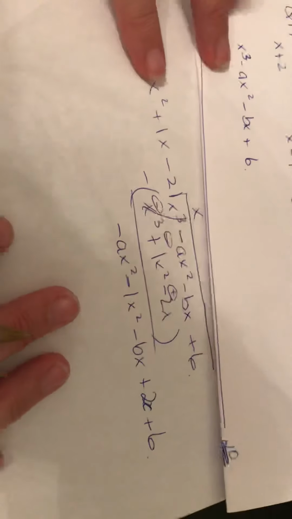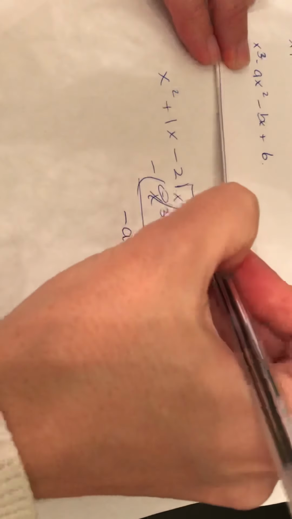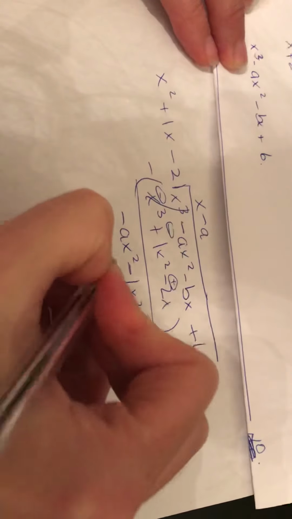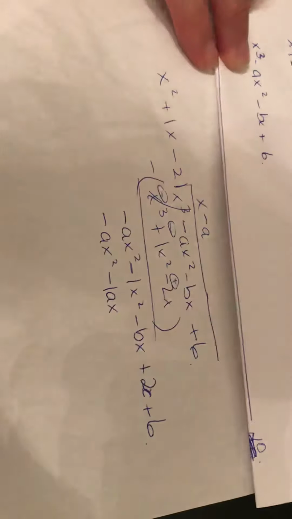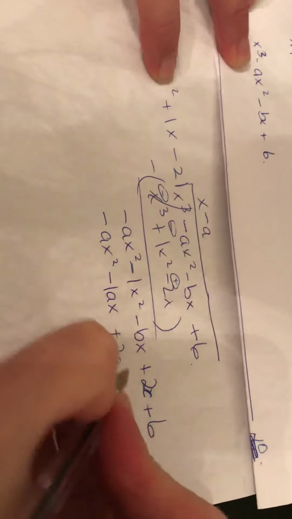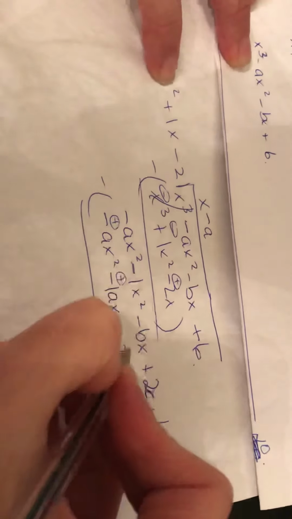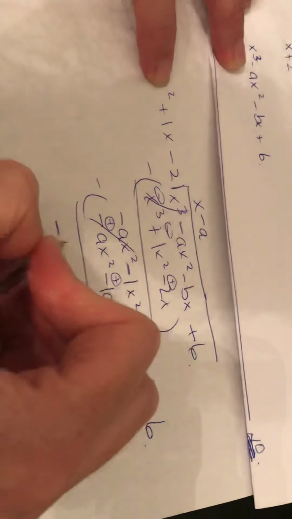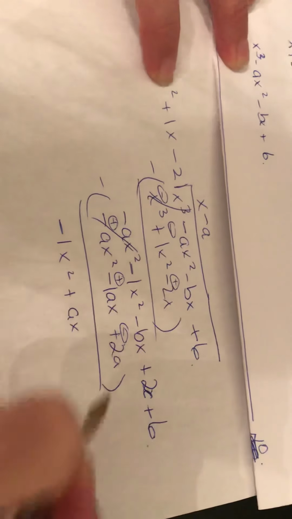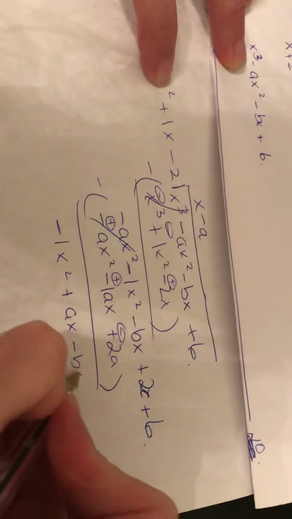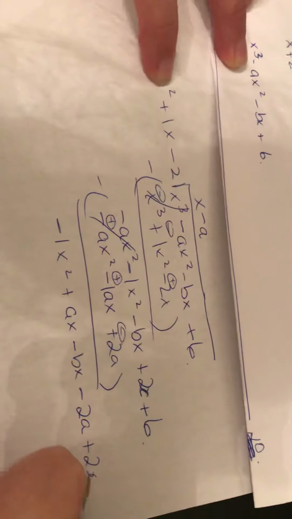And I keep going. What do I multiply x squared by to give me an ax squared minus a? So that gives you minus ax squared minus 1x. Sorry, minus ax, 1ax, and then plus 2a. And I subtract. That gives me a plus, and a minus. That's gone, which is what I wanted. I ended up with minus 1x squared plus 1ax, or an ax, whatever. Minus bx, can't do anything with that, minus 2a, plus 2x, plus 6.